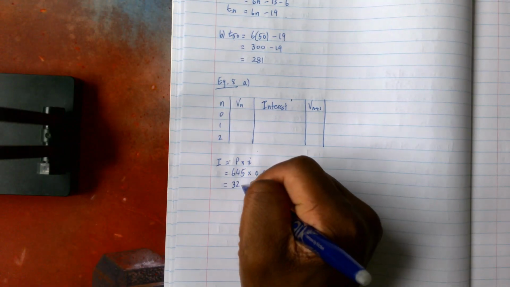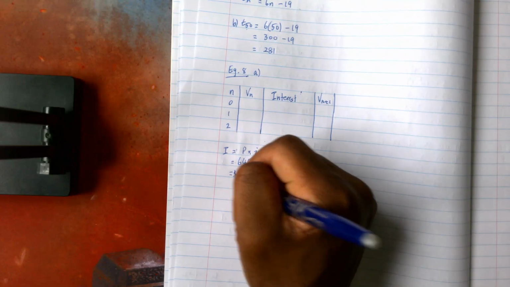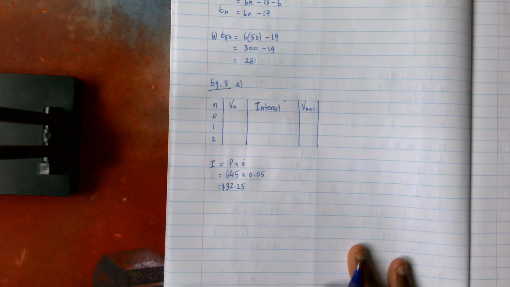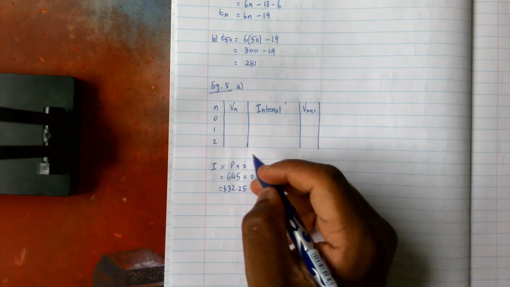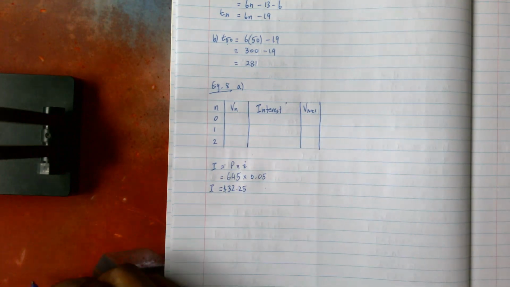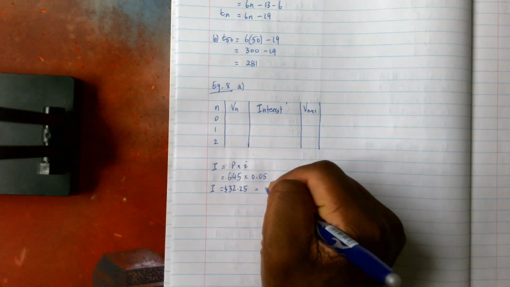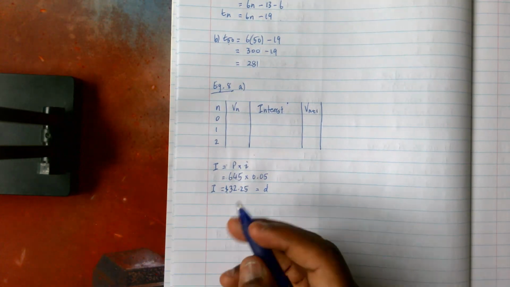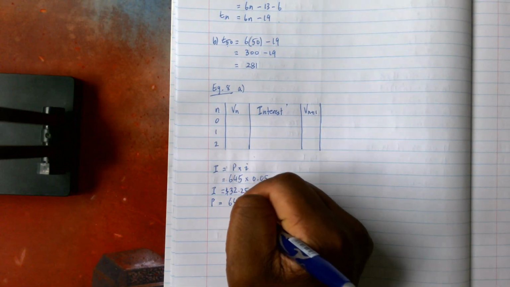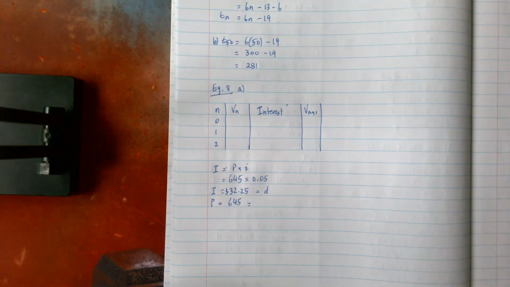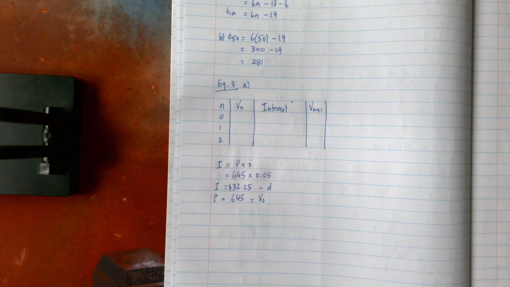That gives us $32.25 in interest. We know that this value is our interest value, but also it is our D value. 645 is our principal value, but in terms of a recurrence relation, it is our V0, our initial starting value.